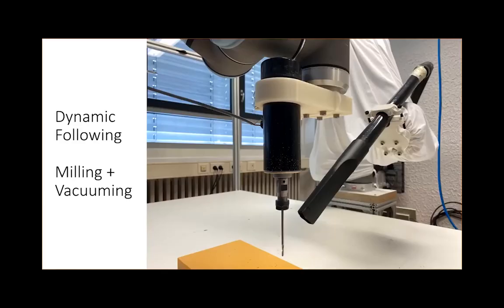This was the milling of the mold with the dynamic following of the other robot. So the first robot, as you can see, is holding the milling system, which was attached using custom printed holders. And the second robot, you can see it on the right, was holding the vacuum cleaner.